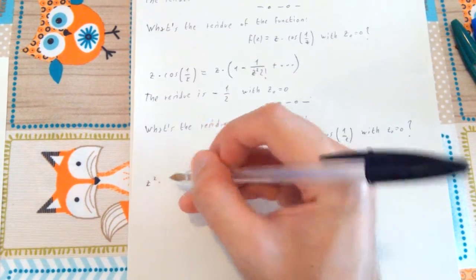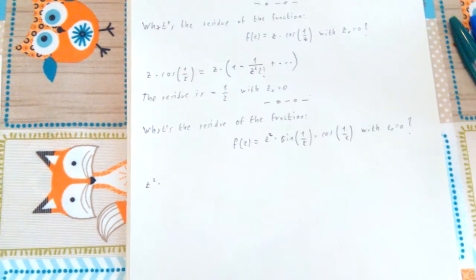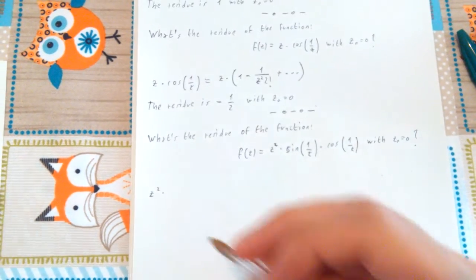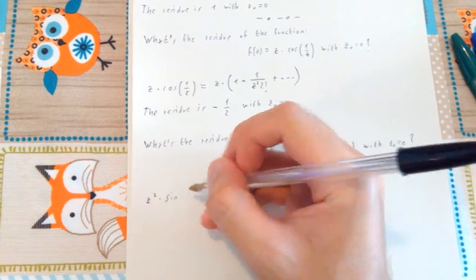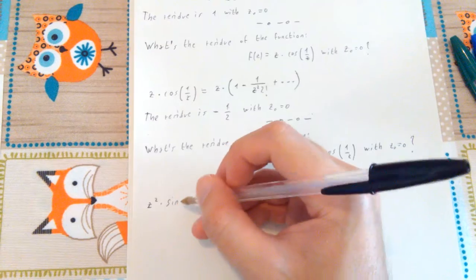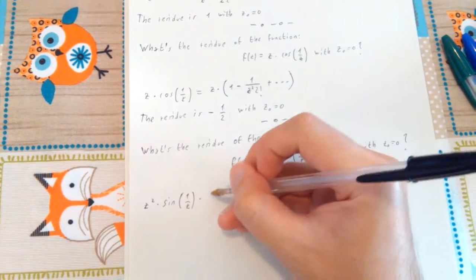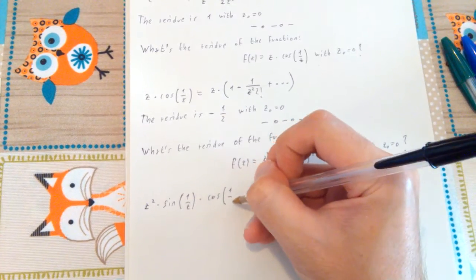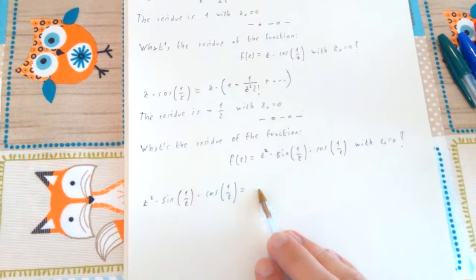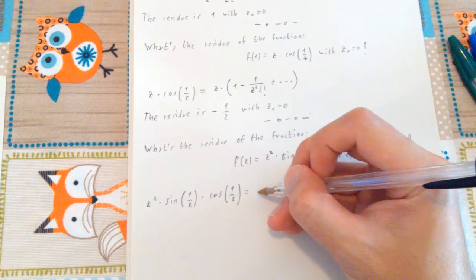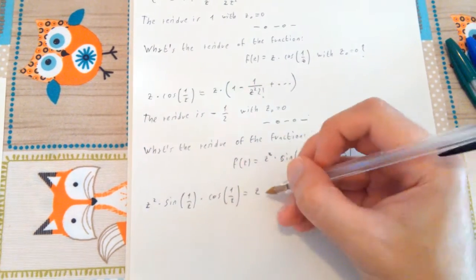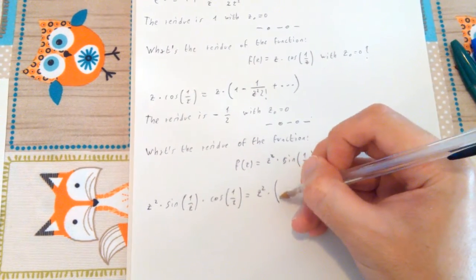So z squared times sine of 1 over z times cosine of 1 over z is equal to, well, I'm going to write the series. Again, we can factor not the z, but a z squared in front of everything this time.